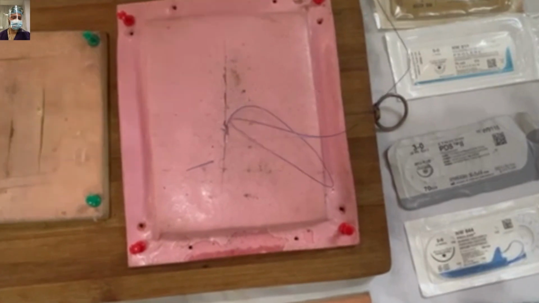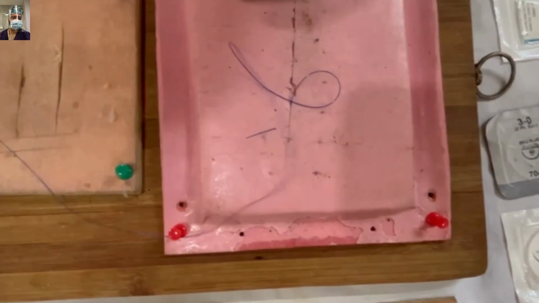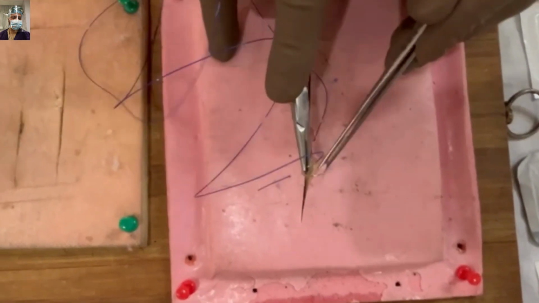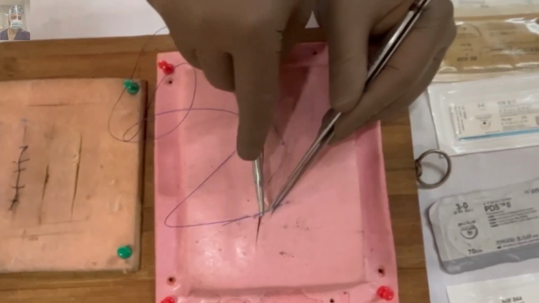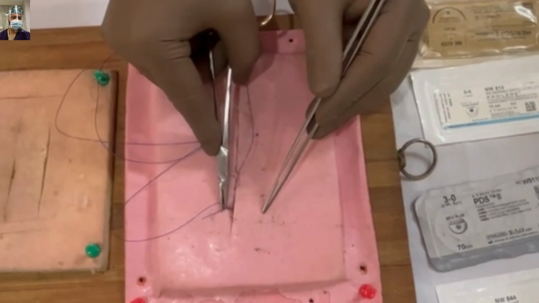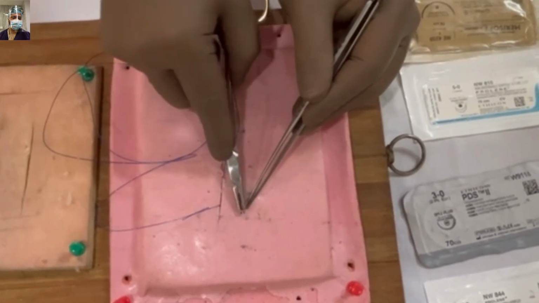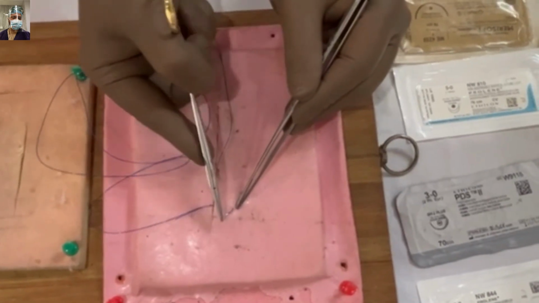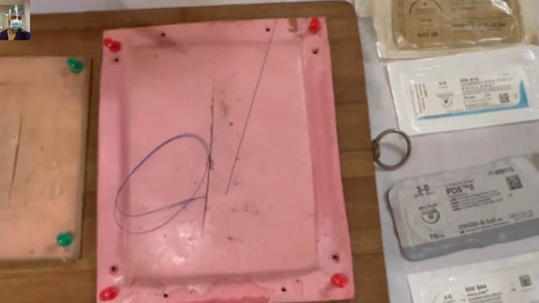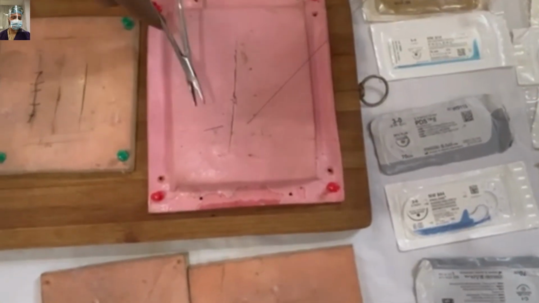Stay in the same plane on both sides, and the entry and exit point should be in the same plane. Again, if you notice, I am not touching the needle with my hands, and all these needle transfers are done with the help of instruments only. So you have to practice these maneuvers, and please apply at least 100 to 200 stitches the same way I have demonstrated, so that you master it.